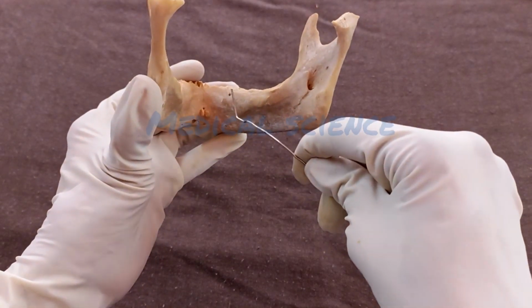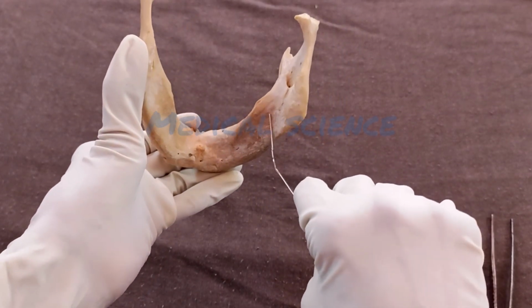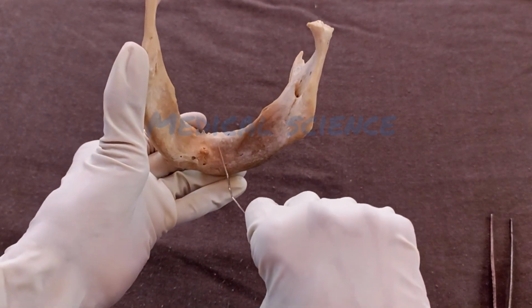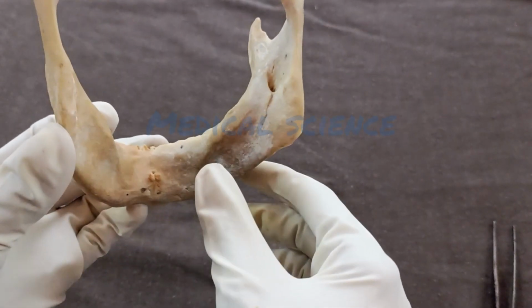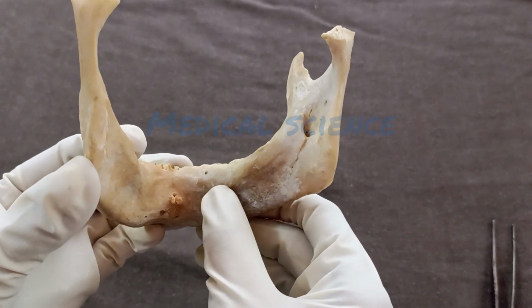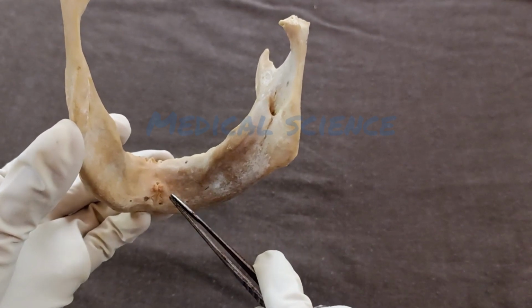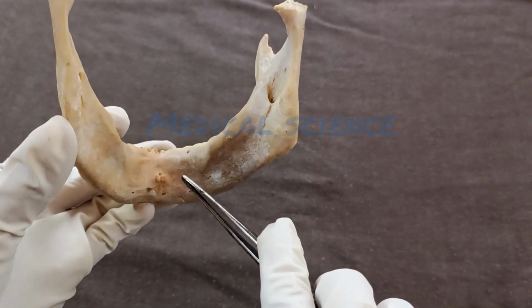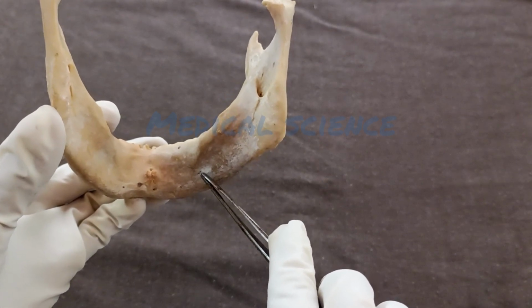The mylohyoid line divides the inner surface of the mandible into an upper smooth sublingual fossa for the sublingual gland and a lower concave submandibular fossa for the superficial part of the submandibular gland. In the anterior part of the submandibular fossa, a loop of facial artery is present between the bone externally and the submandibular gland internally.